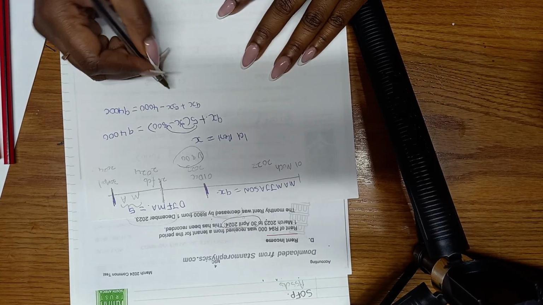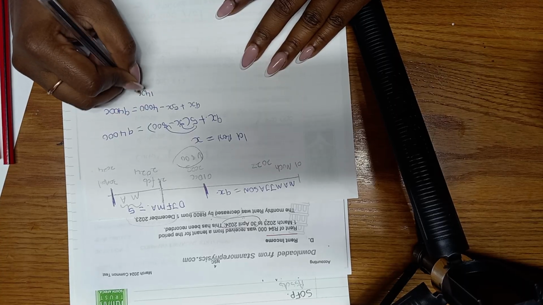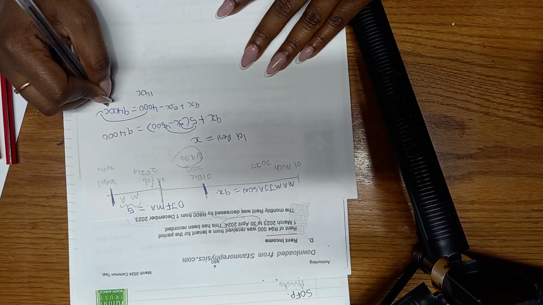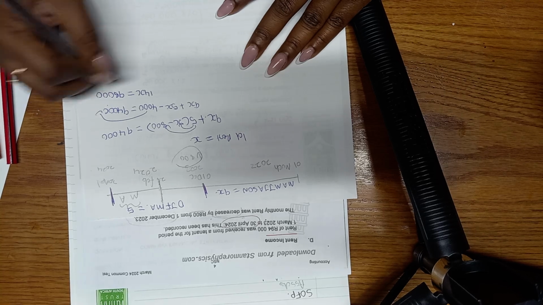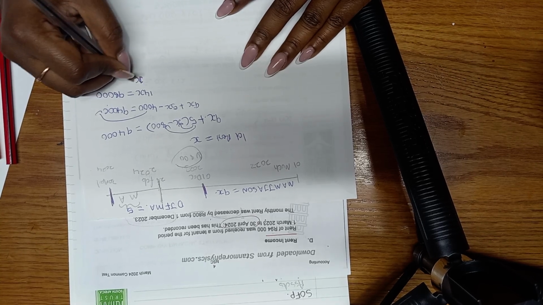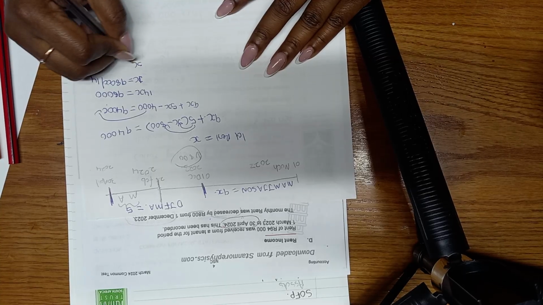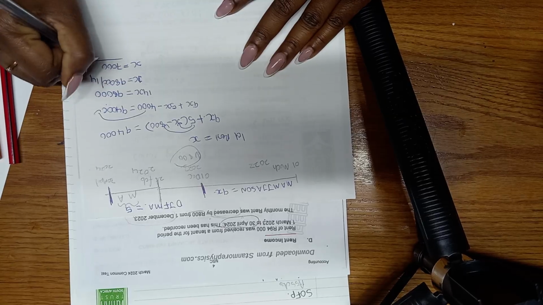We're going to add the like terms. 9 plus 5 is 14x. When I take this to the other side, I'm going to say 94,000 plus 4,000, which will give me 98,000. So x is equal to 98,000 divided by 14. This is equal to 7,000.